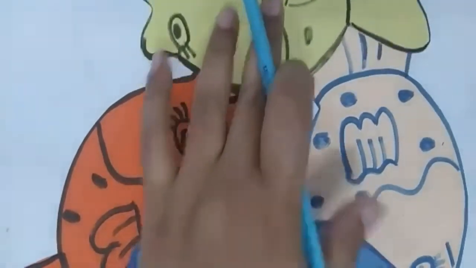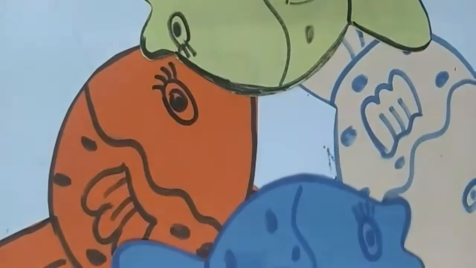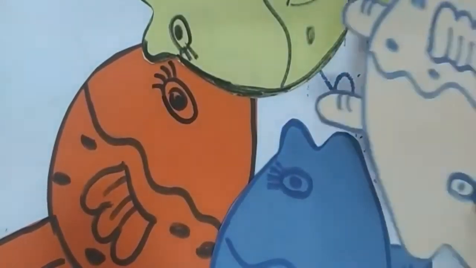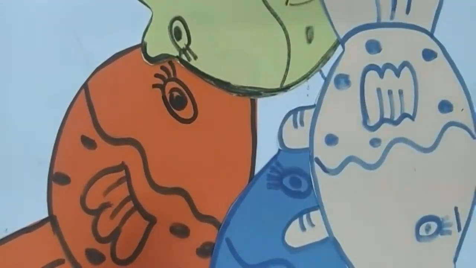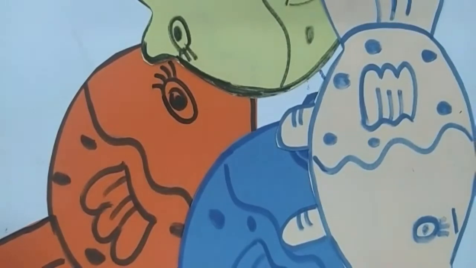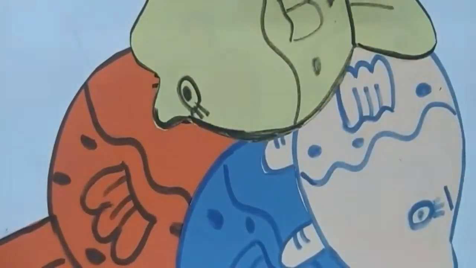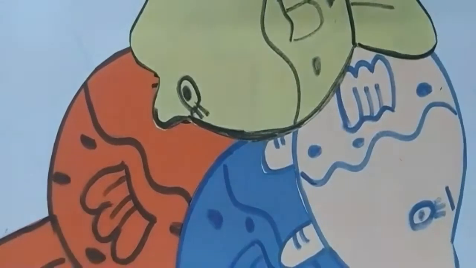Now, count. Yes. Okay. Now count it. अब कितने हो गए हैं? 1, 2, 3, 4. How many? But I am not missing. How many fishes? 4. 4. Very good. Very well done. 1, 2, 3, 4. How many? Tell me how. 4. 4. Very good. Okay. Now we will start the activity.